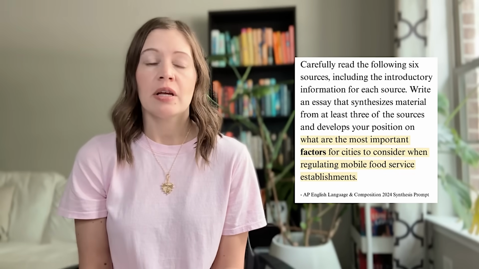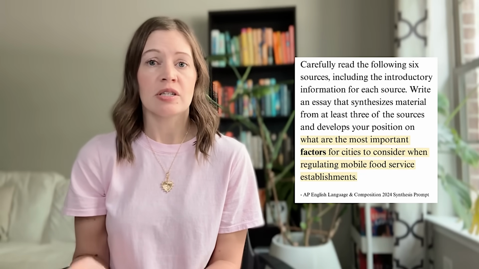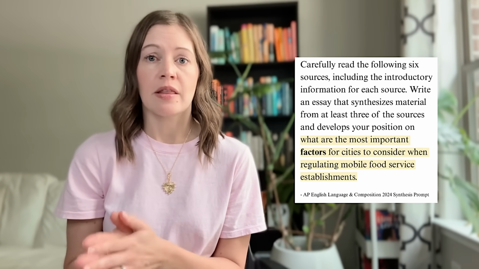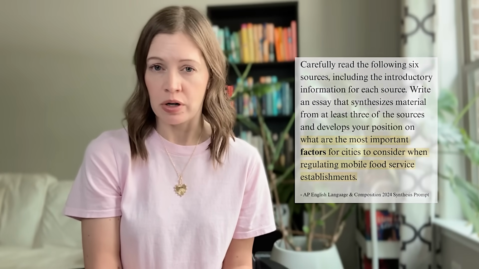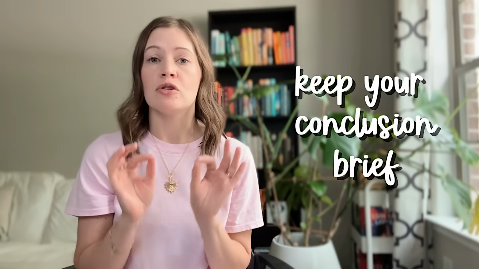Now, if you get a prompt asking you what the most important factors are regarding a topic, you can list which factors need considering in your thesis. Then your body paragraphs will argue why those factors are important. Finally, keep your conclusion brief. Rephrase your thesis and then state a sentence or 2 to conclude.